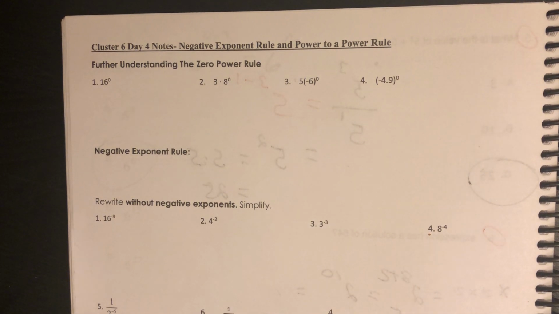And on our normal school schedule, we would go over these two rules in one day. But since we have that extra time, and these are two big rules that are very important, especially in Math 1 when you're talking about polynomials and multiplying binomials and monomials and polynomials, it's very, very important. So I decided to go ahead and break this lesson into two parts.